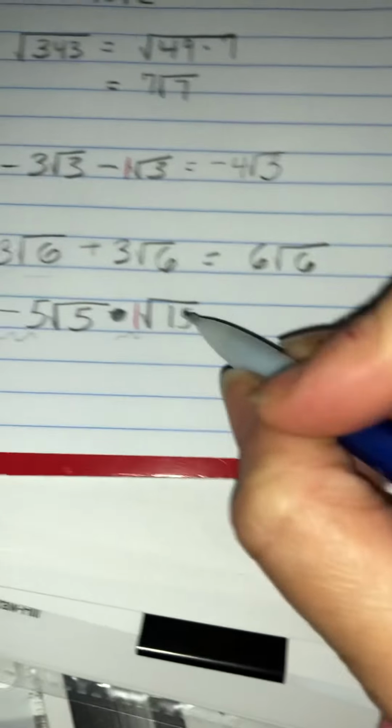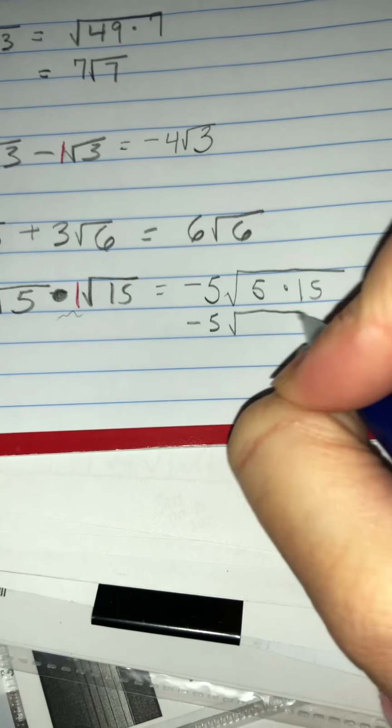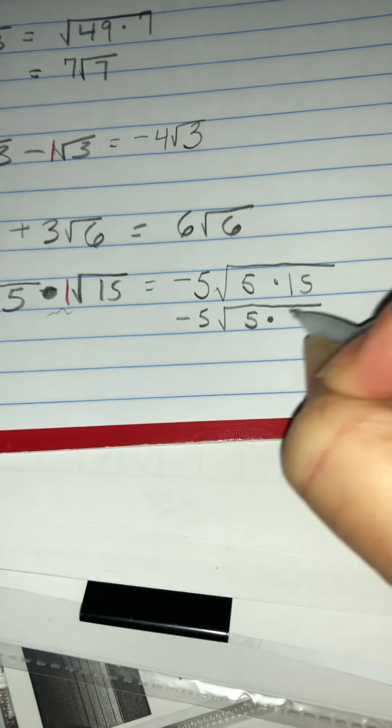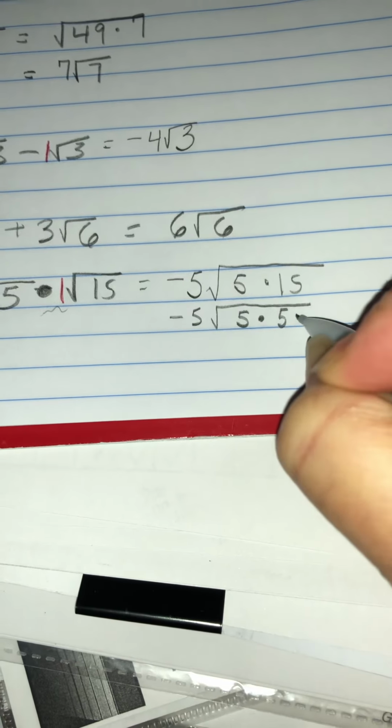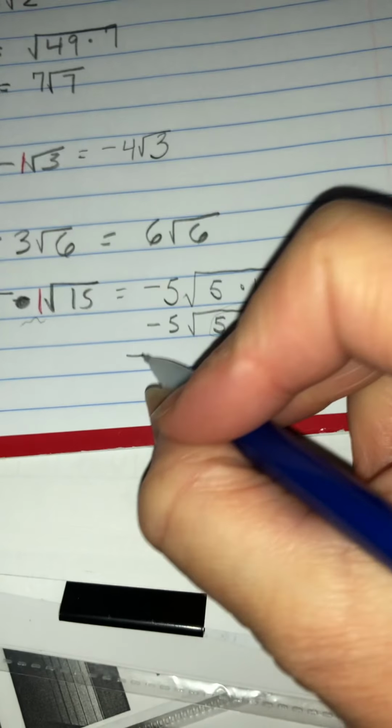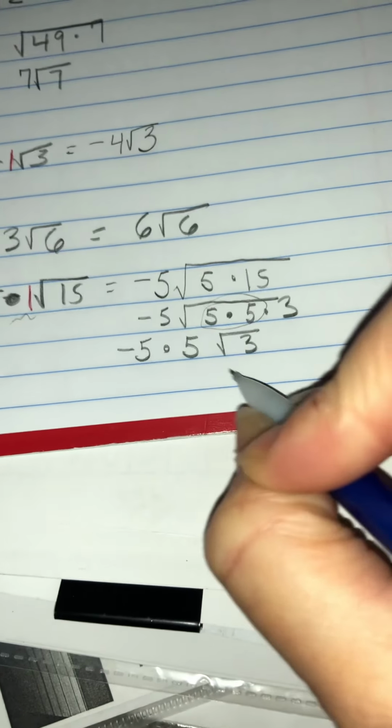Again, 15 has a factor of 5, so you can rewrite 15 as 5 times 3. So now you have 25 times 3. So what is the square root of 25? It's 5. And I have a 3 still in that radical, so I get negative 25 root 3.